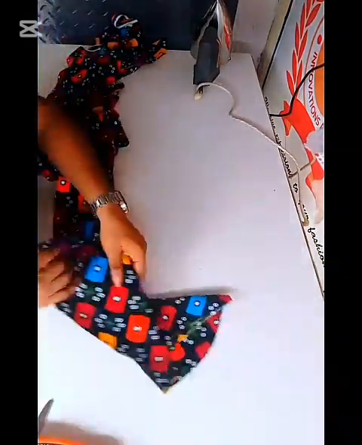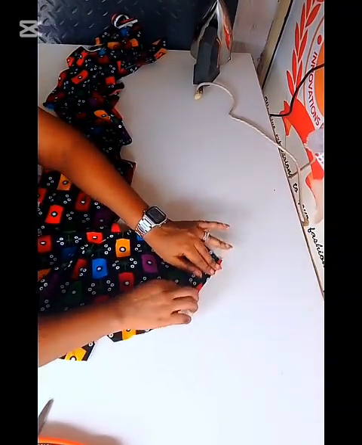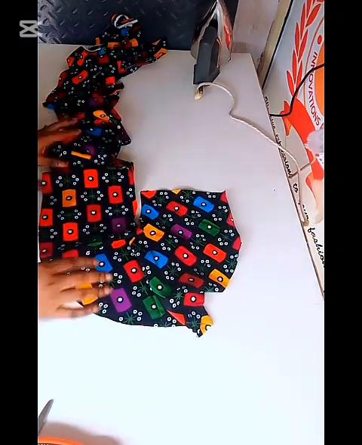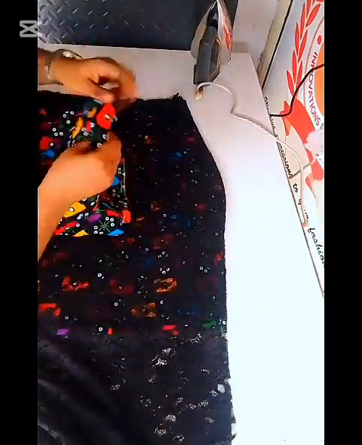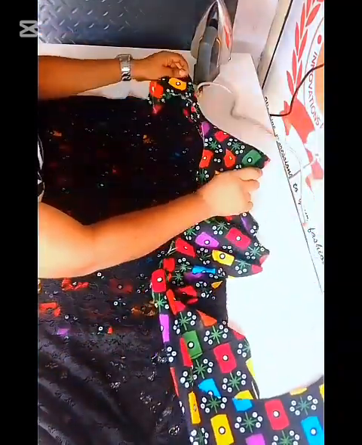Okay. So at this point, guys, you go ahead to confirm your measurements to be sure that it will cover the area where you want it to cover. All right. So I have more than enough. All right. So you can go ahead to fold and sew the hem if that is what you want.